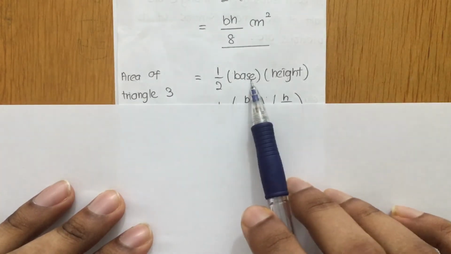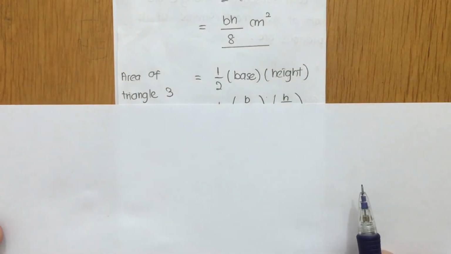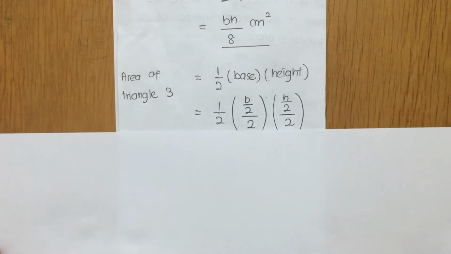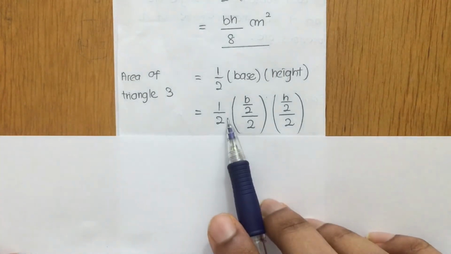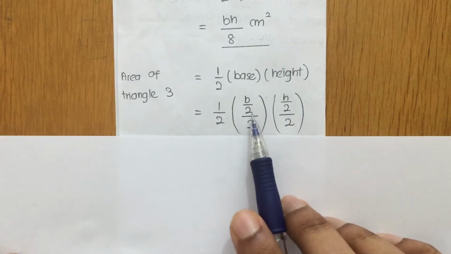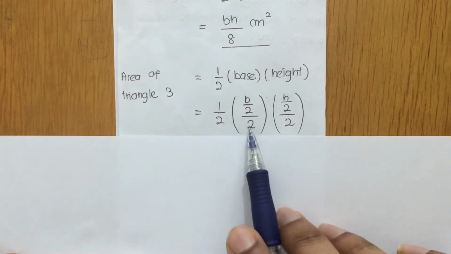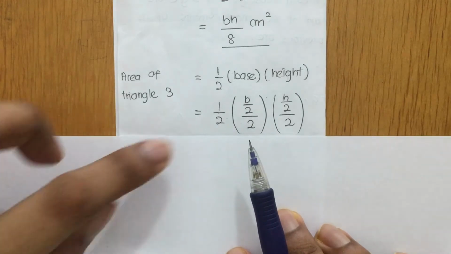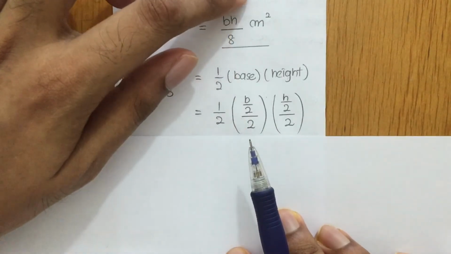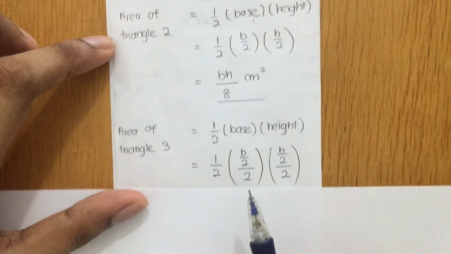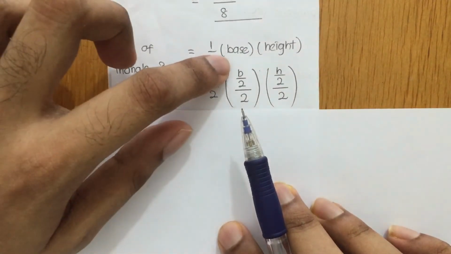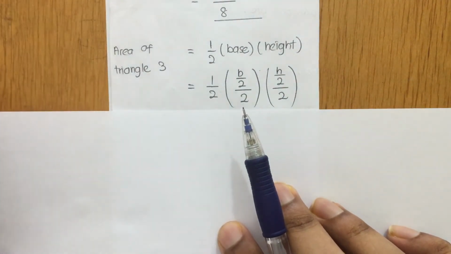Half times its base times its height. In this case you need to be extra careful. Half times B over 2, you divide with 2. Why do we need to divide with 2? Half of its previous measurement. The previous measurement is B over 2 from the second triangle. Since we are finding the third triangle, the measurements are getting halved from the previous one.